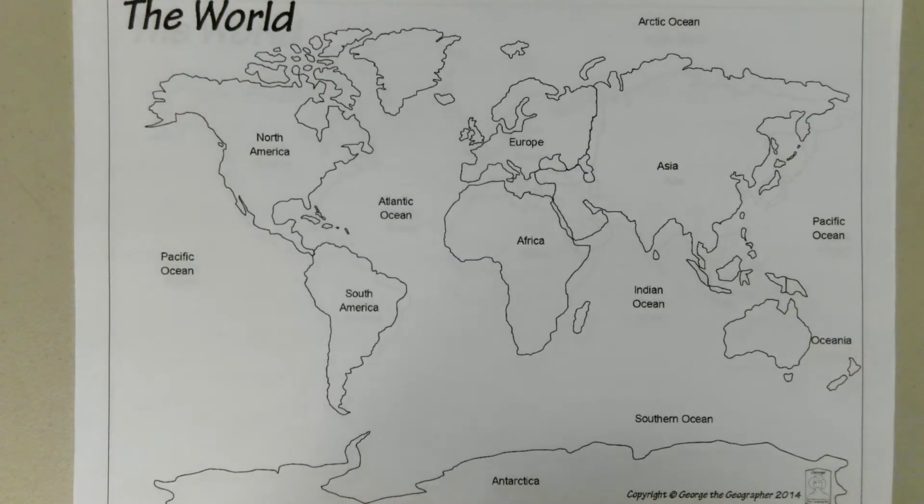Hey second graders, it's Mr. Hafler here. Today we're going to color a map of the world. Specifically, it is a map of the 7 continents and the 5 oceans.